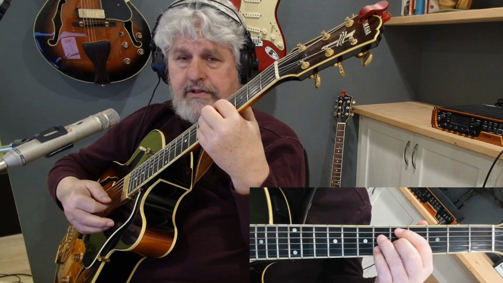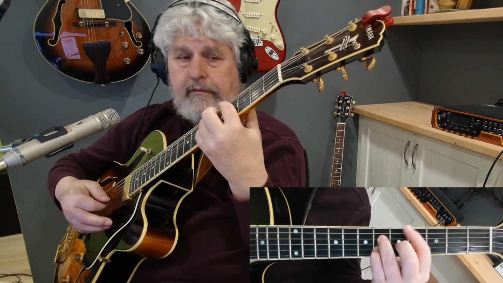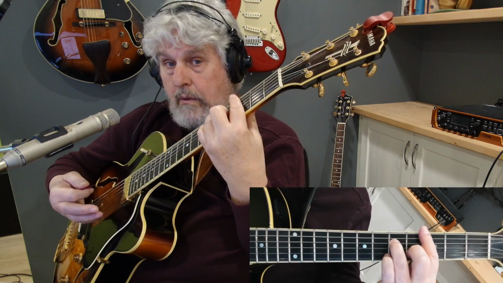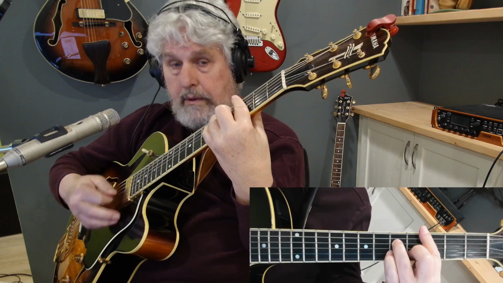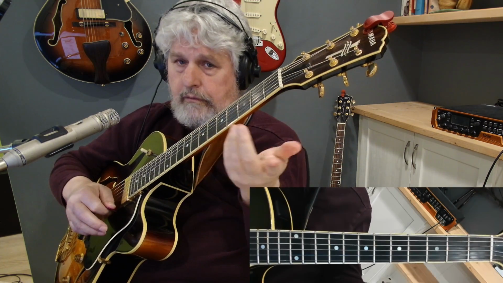But in the key of C minor, the relative minor, that D minor 7 flat 5 wants to go to the C minor chord, return to the C minor chord as the 2 chord, unless we use a 5 chord as well, 2, 5, 1.